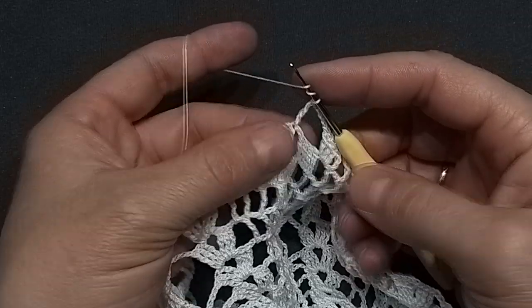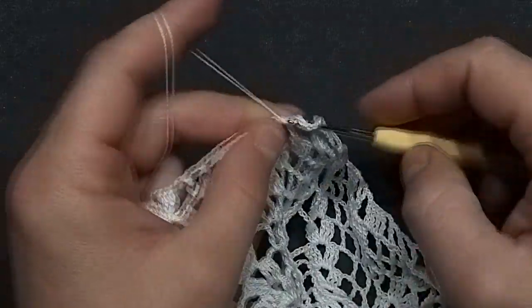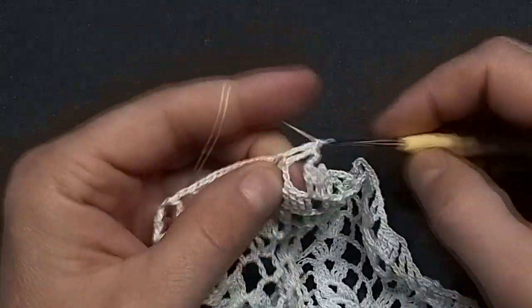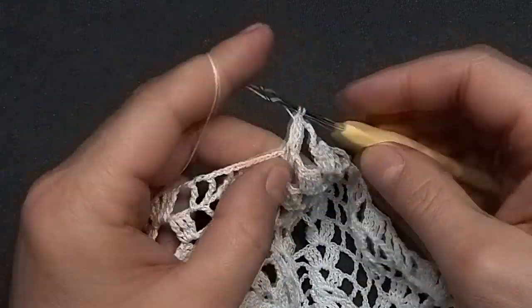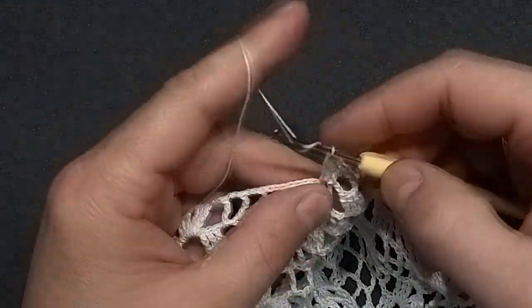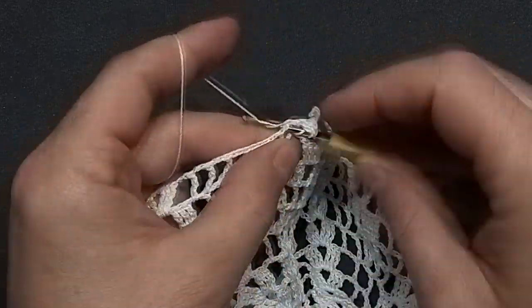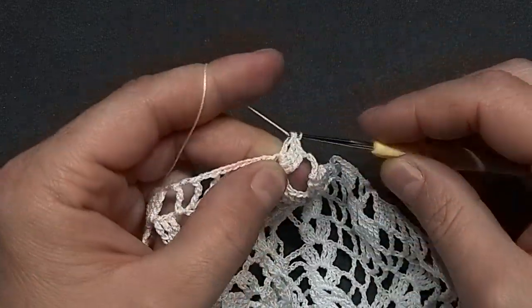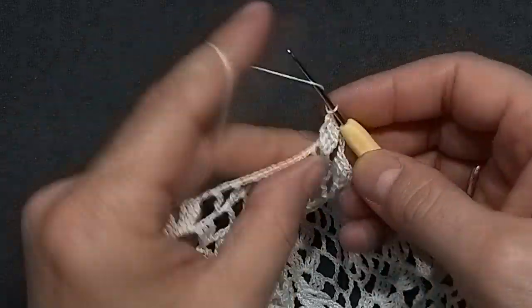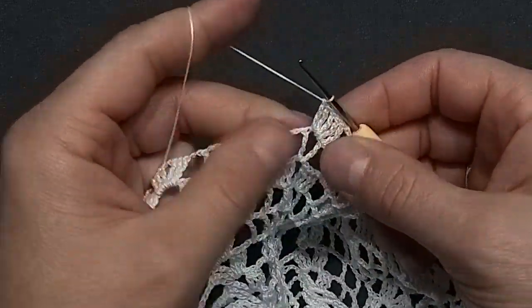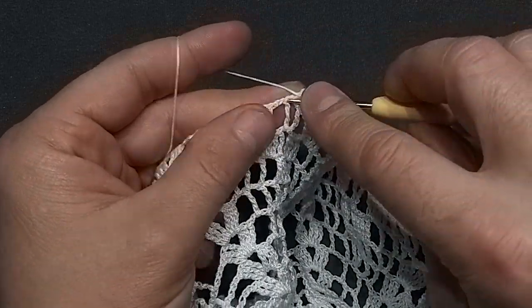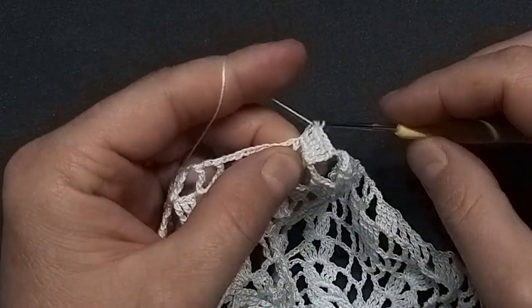Into the chain 2 space, we will work 4 treble crochets. So 1, 2, 3, 4. 1 treble crochet into the next treble crochet.